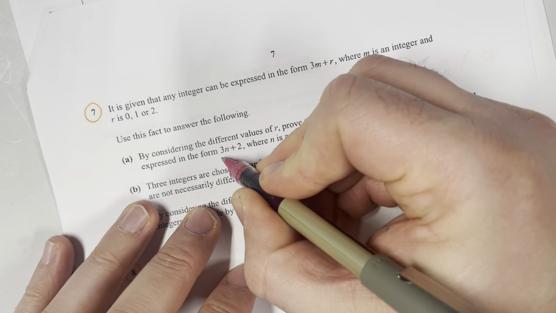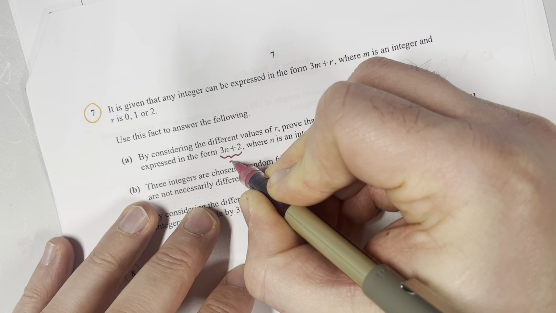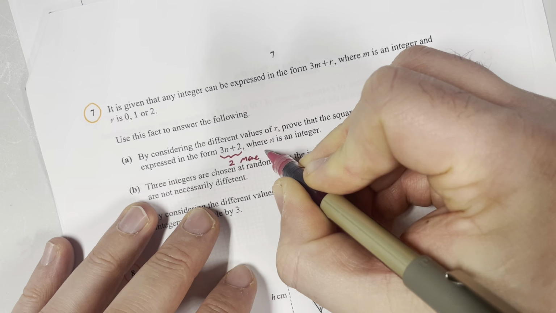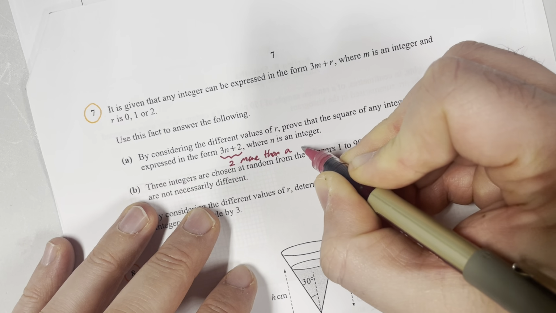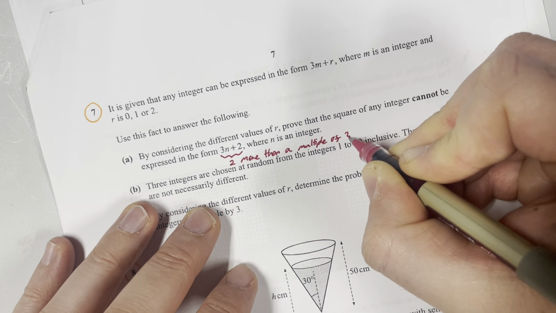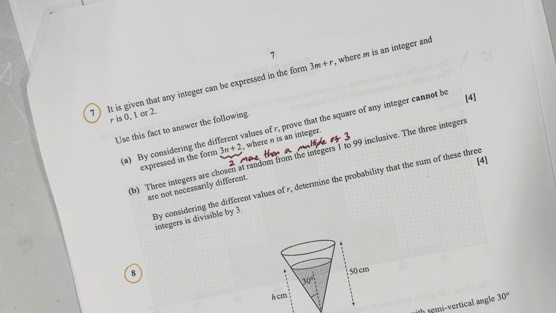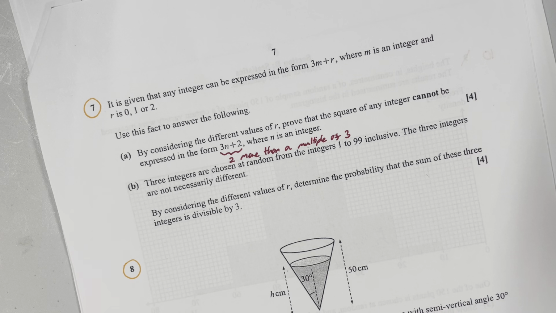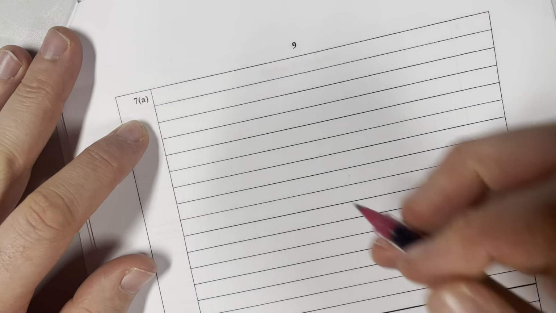Okay, so essentially 3n plus 2 represents algebraically 2 more than a multiple of 3. Okay, 3n plus 2, where n is an integer, is a number that is 2 more than a multiple of 3, or if you like, 1 less than a multiple of 3. So there's no square numbers which satisfy that, and we're going to prove that now by exhaustion, because we're exhausting all the possibilities for numbers here.